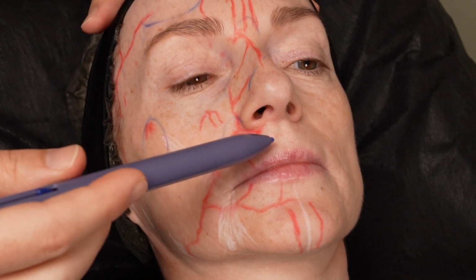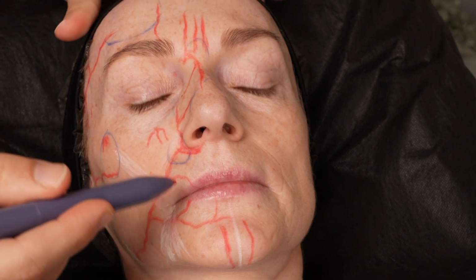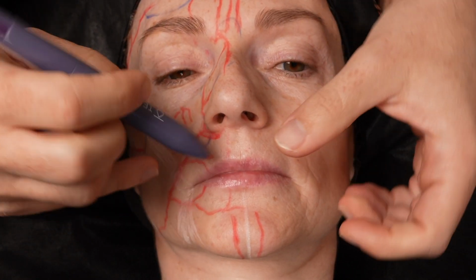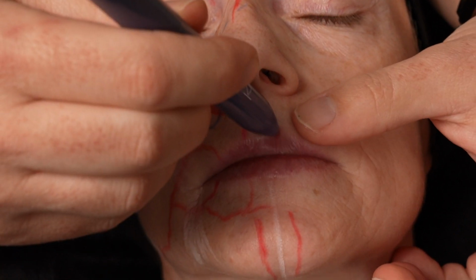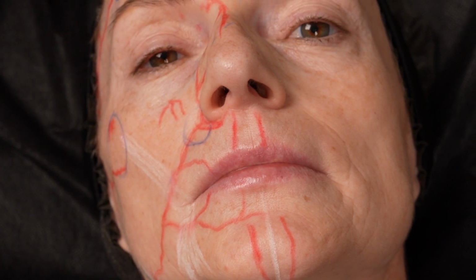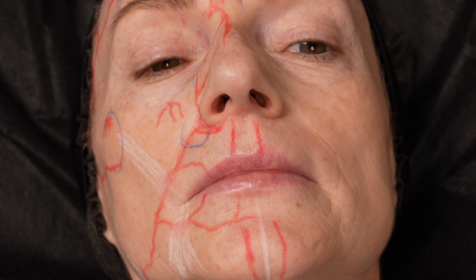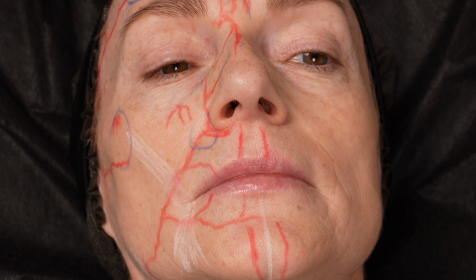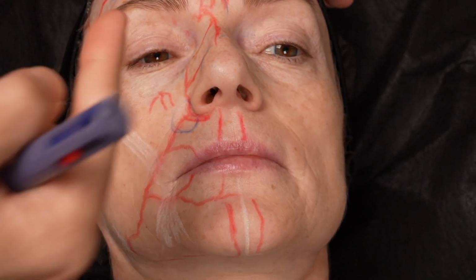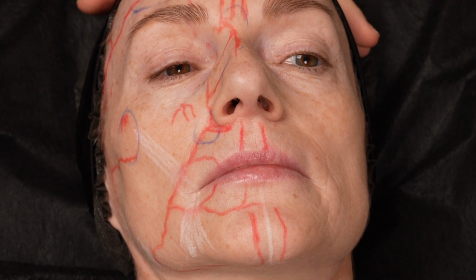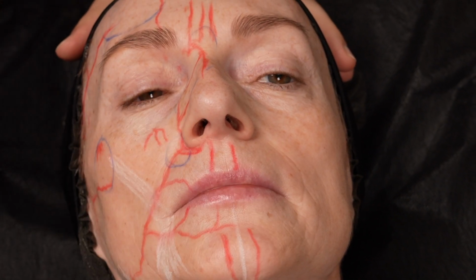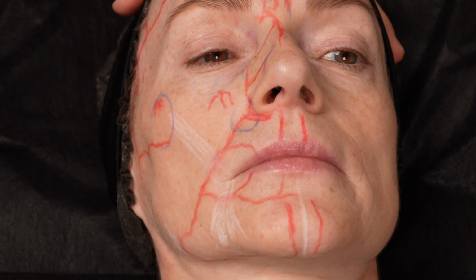And of course we have columellar arteries. Usually they lie in the philtral columns. And we have two columellar arteries in the philtral column, superficial and deep. That's why injecting the philtral column directly with a needle can also cause vascular complications. Be careful. It has deep and superficial columellar arteries.